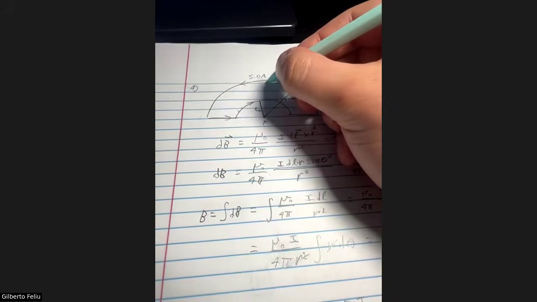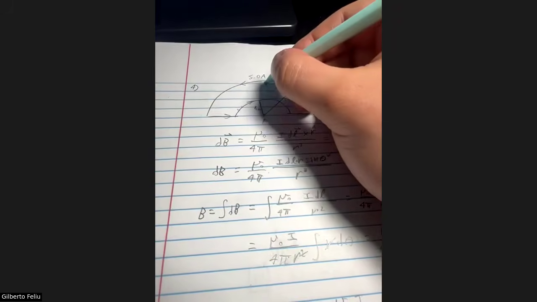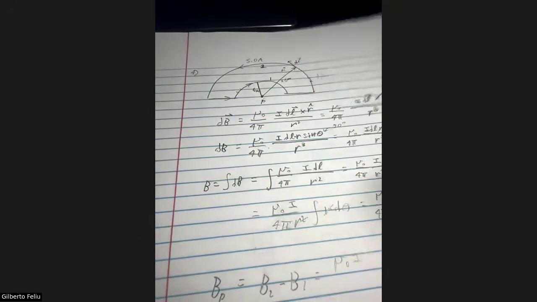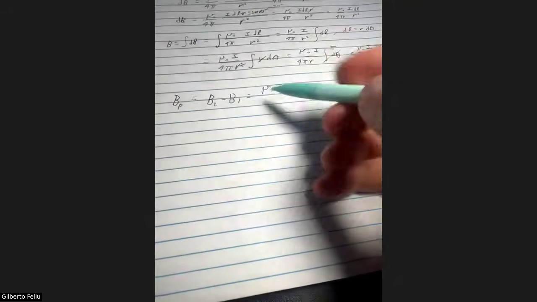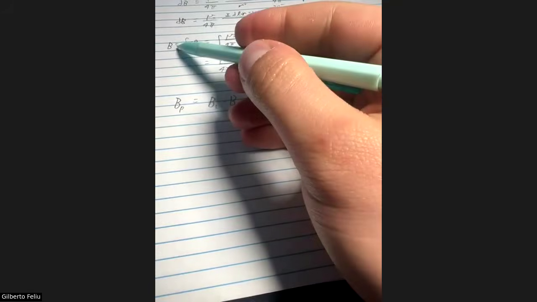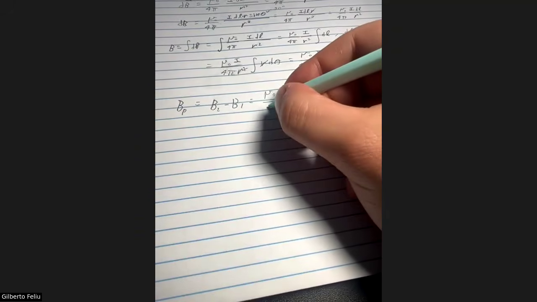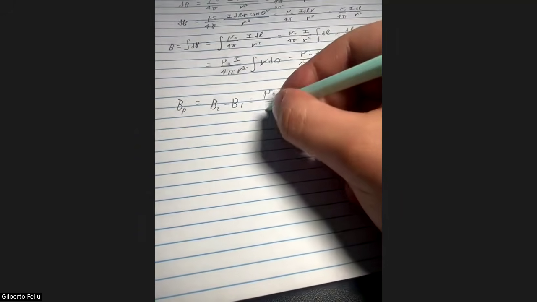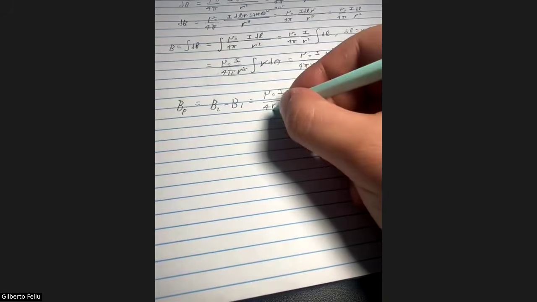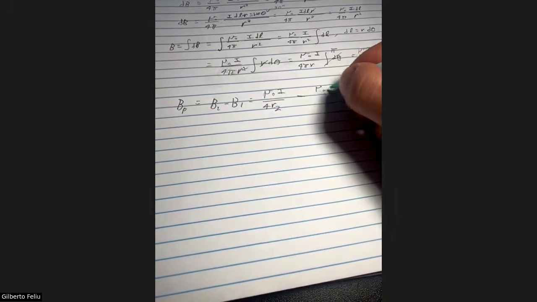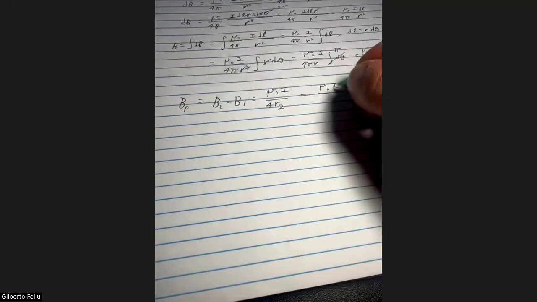Oh yeah, let me be more specific. This is one. This is two, and this is one. Circular arc two, and then circular arc one, more specifically. So yeah, we're using this general equation, applying it to each individually. So for the second one, we have 4 times r1 or r2, excuse me, minus the same thing, but for the second arc or the other arc, b1.